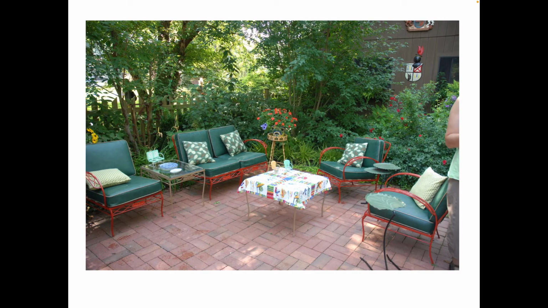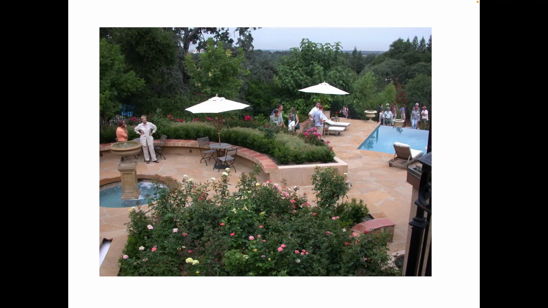This is a private home where they've utilized some trees, and you can see a very simple paver brick patio there, and created an enclosure that is very difficult to see out and or into, giving a sense of privacy in a very small space. Here's a much larger space.